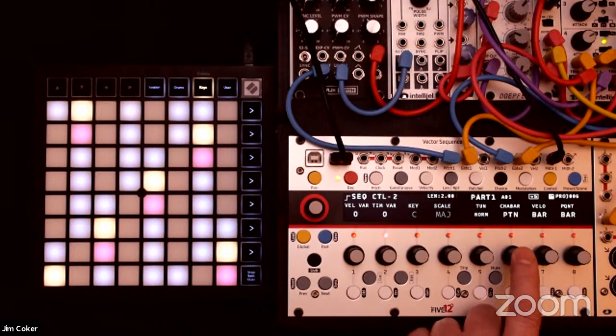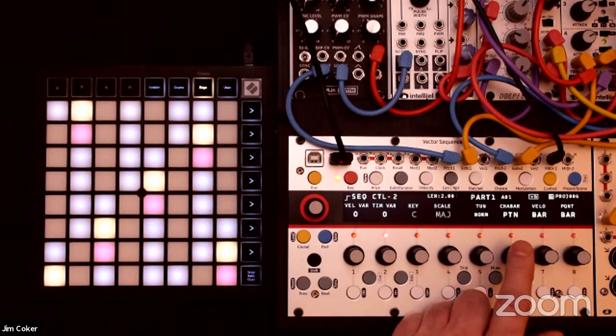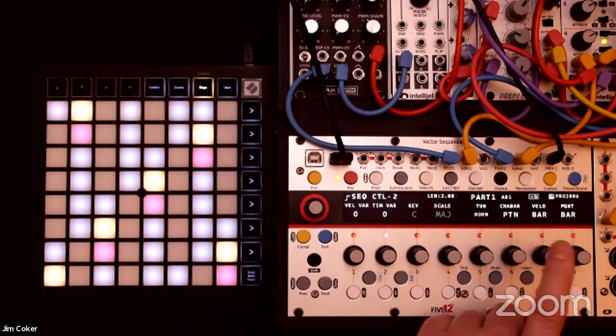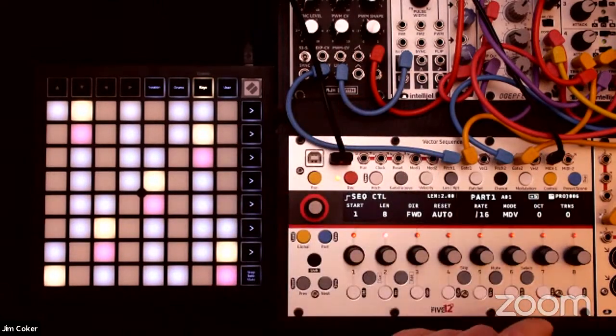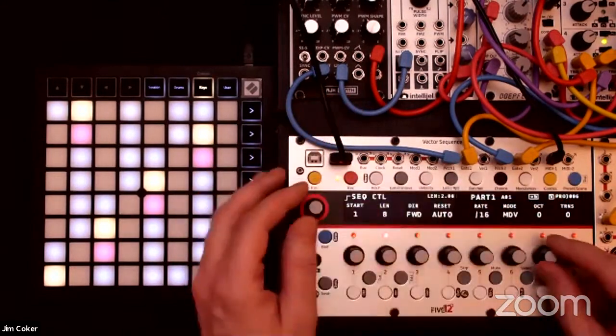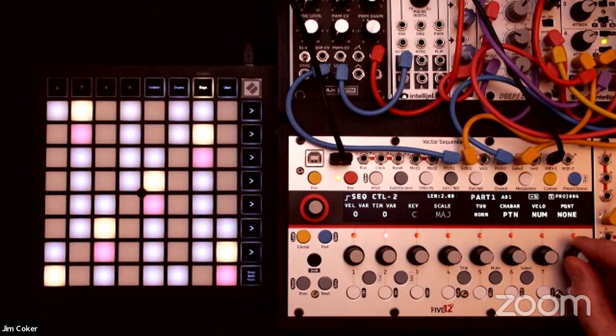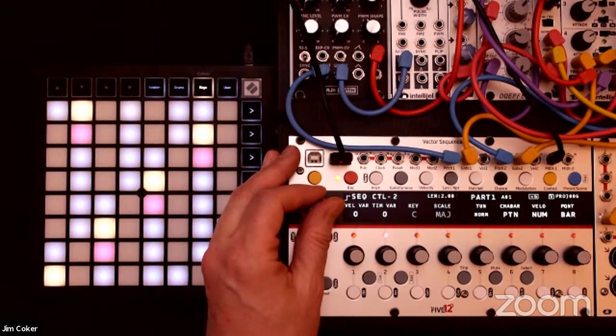Chabar is chance bar, so this controls whether chance bar operations happen on a pattern repeat or on musical bars, which are still set at 4 beats per bar. This is a useful setting that I think people occasionally forget about and really need. So remember that one. The velocity setting controls whether velocity is demonstrated with bars or numeric values. Here's the numeric value readout. And then PQNT is preset quantize, so whether presets are quantized on a beat or bar or none. So leave that alone for now.